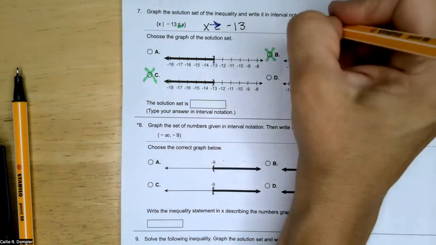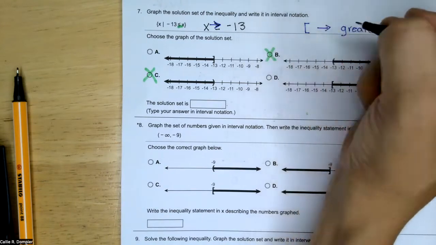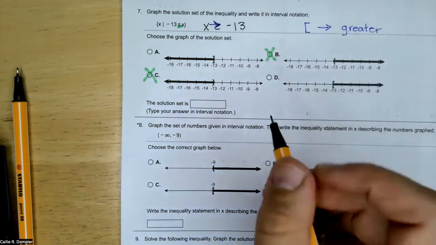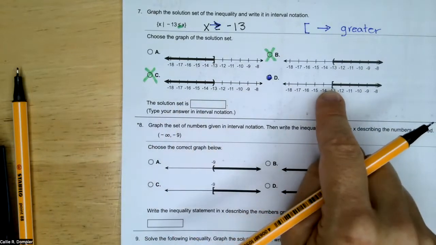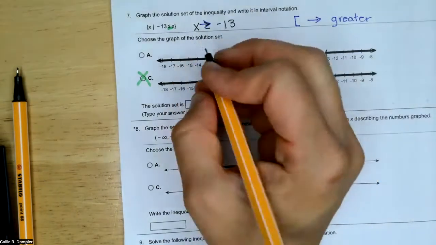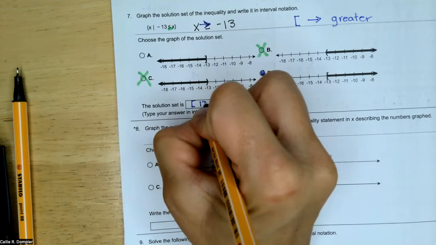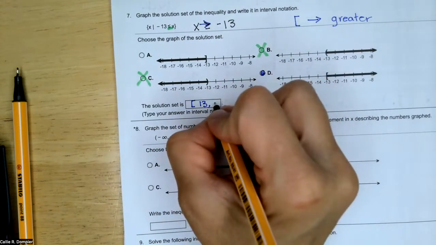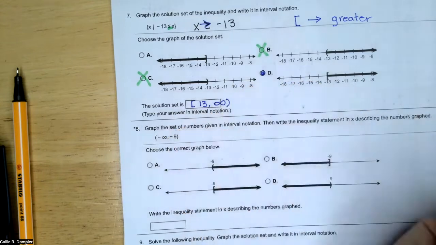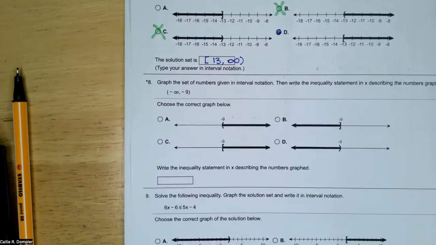Okay, so it's going to be a bracket and the arrow is going to the right. That means it's D. In interval notation, I just copy down my picture, okay? Write a bracket, the number 13, an arrow in the right-hand direction is just infinity. Infinity always has parentheses, never a bracket.